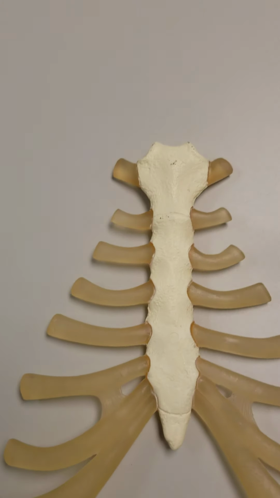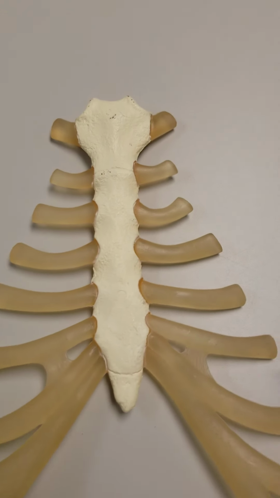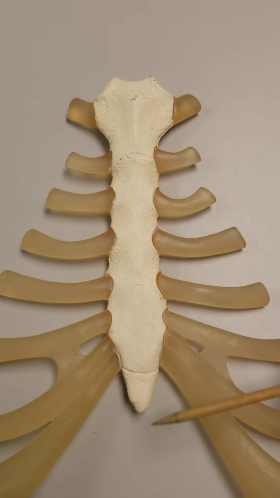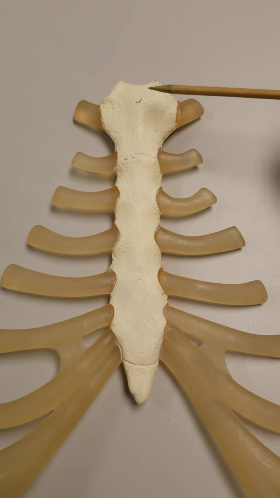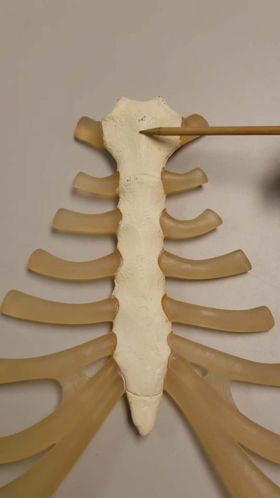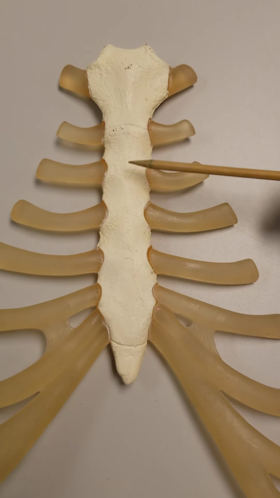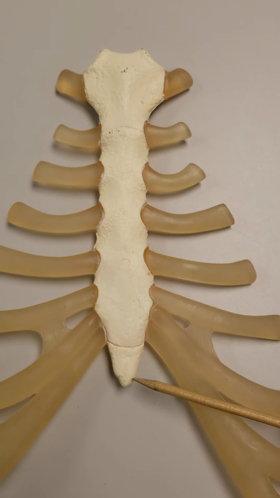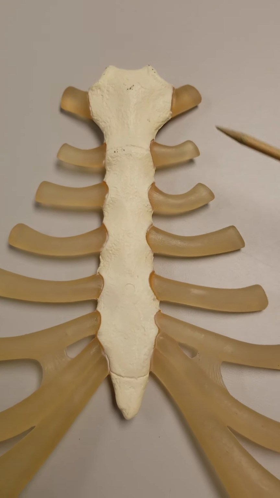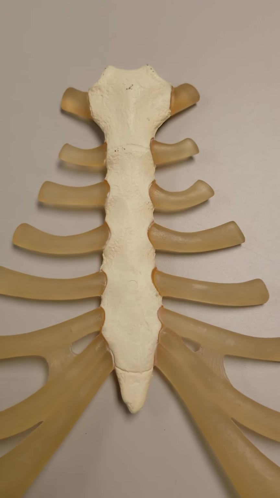This is the sternum, this part here, and then the costal cartilage, so you can see it. Now the sternum is made up of 3 bones. All 3 of them together are called the sternum, but we have 3 parts to it. This top part is called the manubrium. This part that's the largest part here is called the body of the sternum. And then finally, this bottom part here is called the xiphoid process. These 3 work together again to form what we call the sternum.